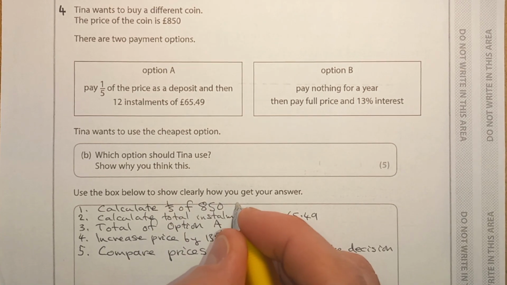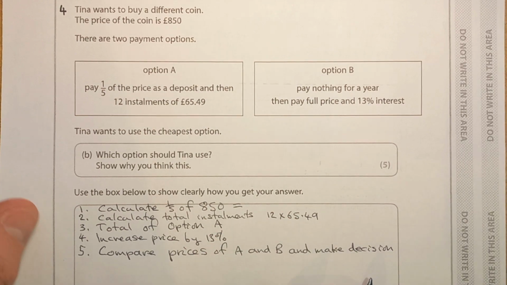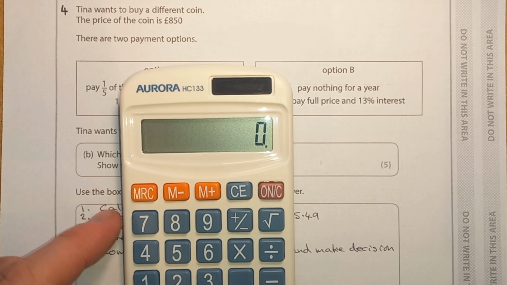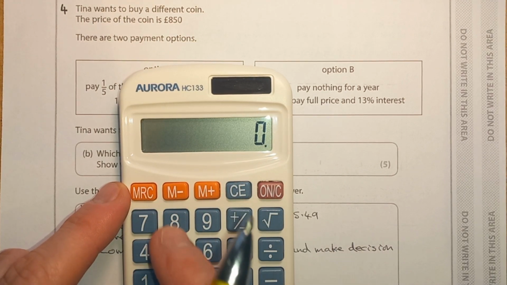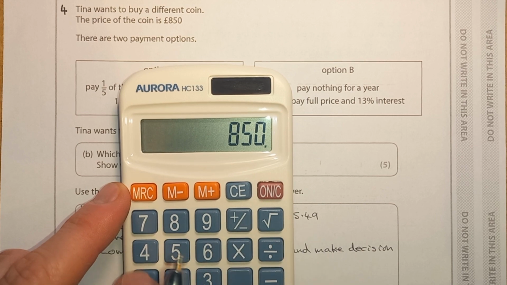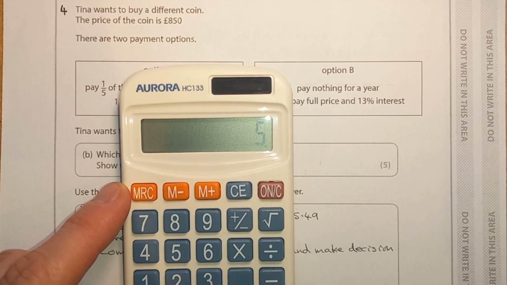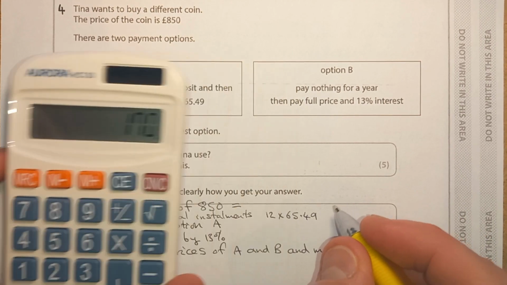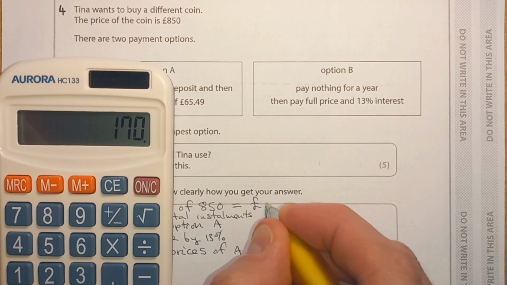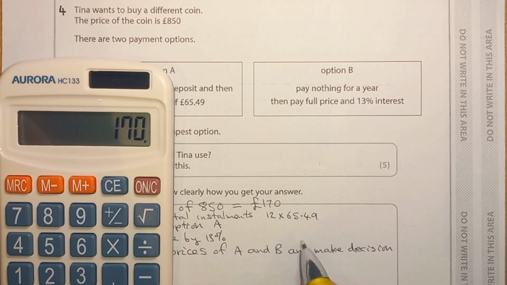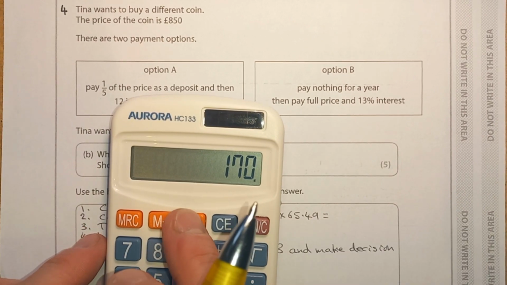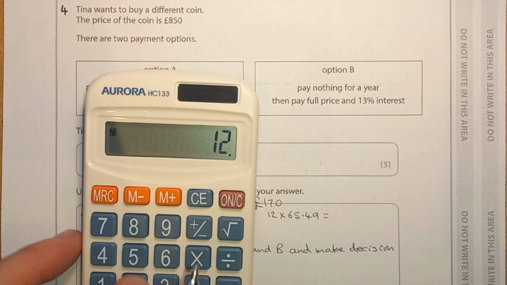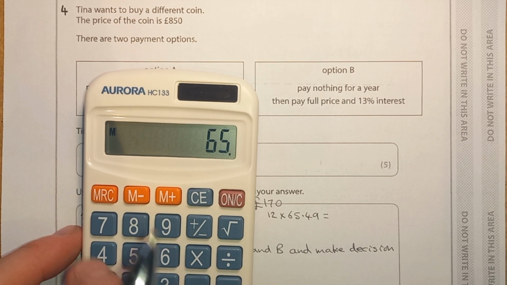Calculate 1/5 of 850. Well, 1/5, we can do that with the calculator. I'll do 850 times 1/5, or 1 divided by 5. And that gives me £170. Then we want our instalments. I'm going to put that in my memory there. So 12 times £65.49.